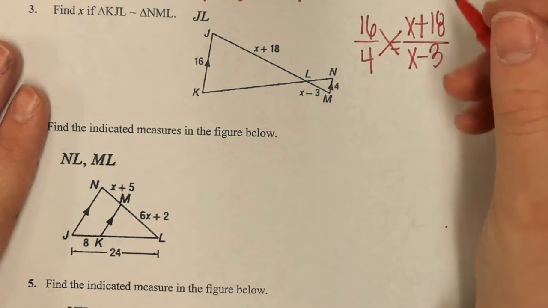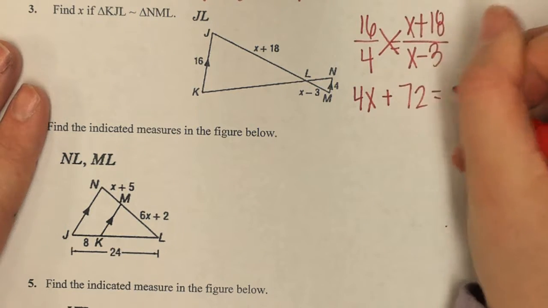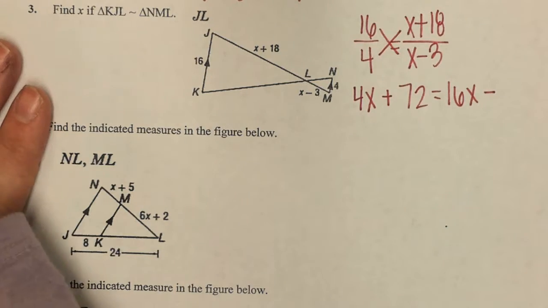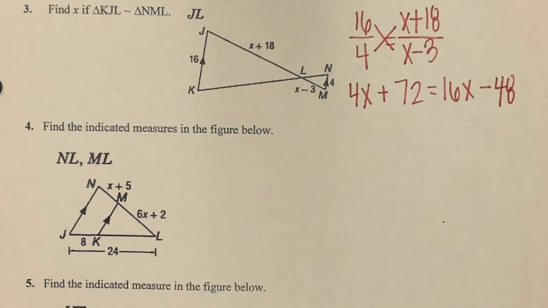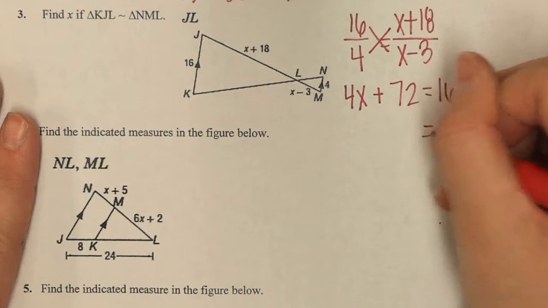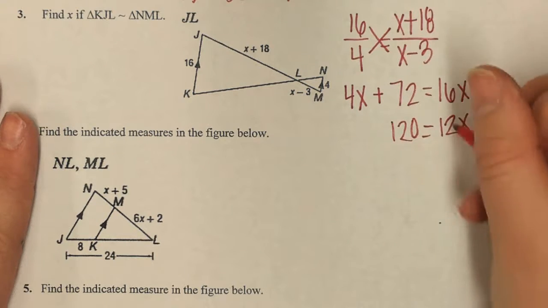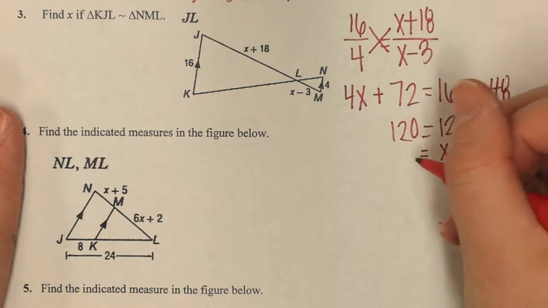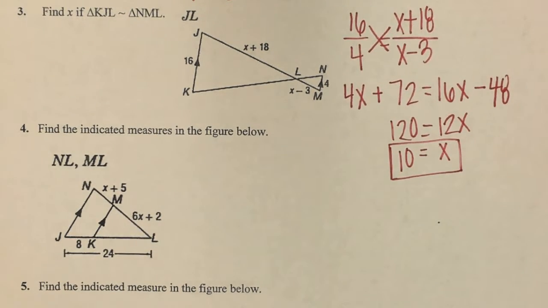Cross multiply. So you get 4x plus 4 times 18, 72, equals 16x minus 48. Subtract 4x from both sides and you get 12x. Add 48 to both sides. 72 plus 48 is 120. 120 divided by 12 is x equals 10. X equals 10. Taylor, are you with us?